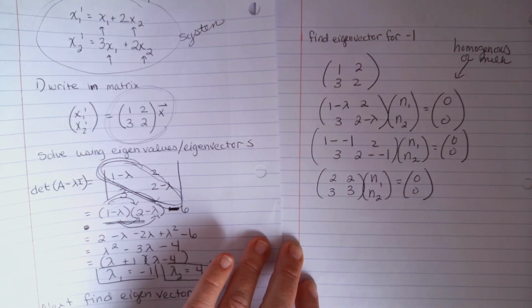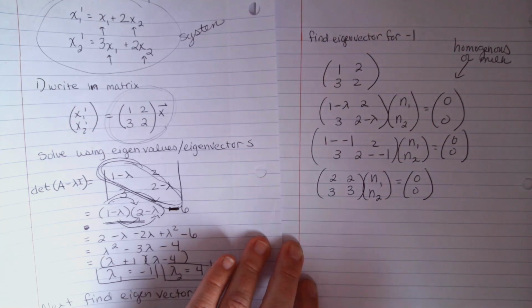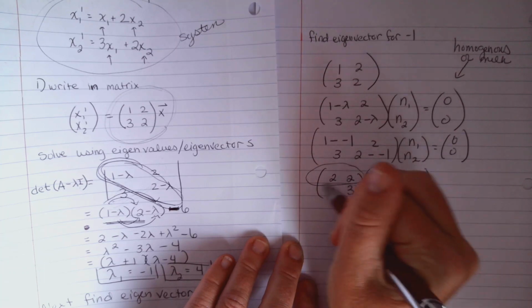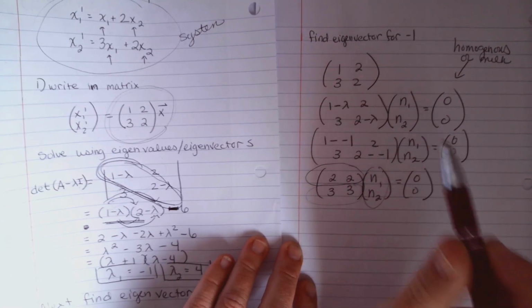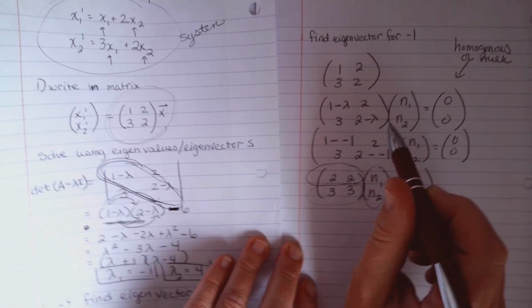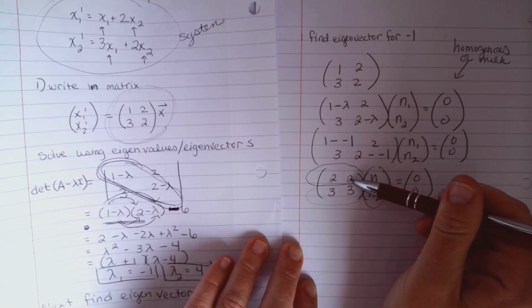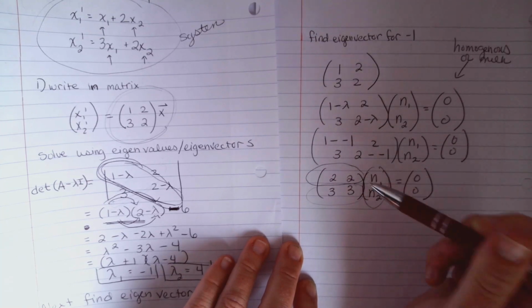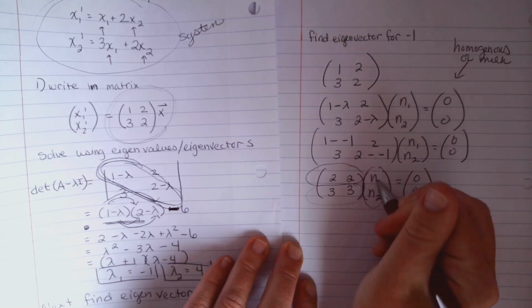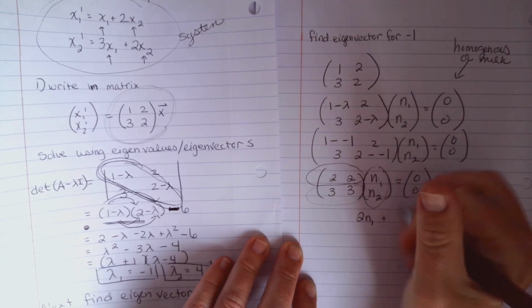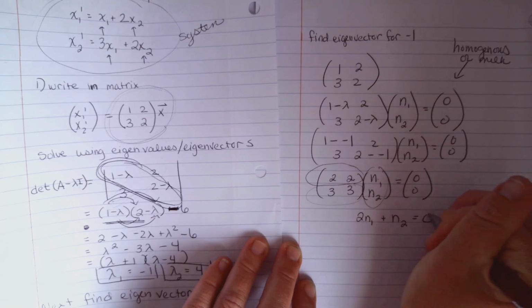You just need to do this once. You should always end up with the same values here or the same relationship here, regardless of whether you're going to multiply this times this or if you're going to use this one. Okay, you can use either row. You don't have to use both rows. Okay, I'm going to use row 1. And so what does row 1 tell me? 2 times n1 plus 2 times n2 equals 0.